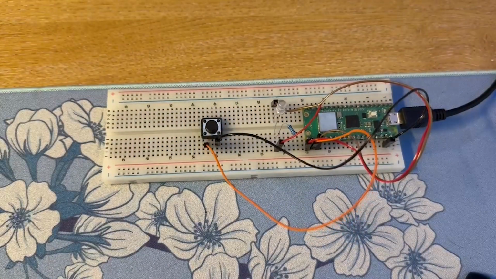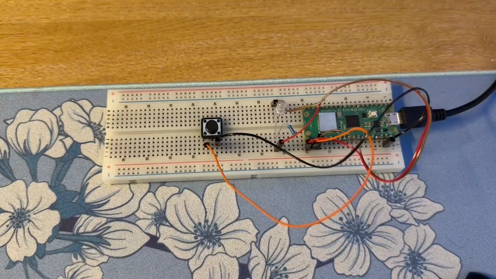Okay, so that's a button LED control for you. And pull up and pull down resistors I explained to you as well.